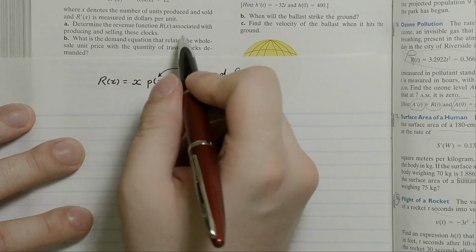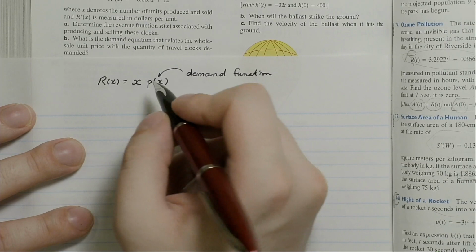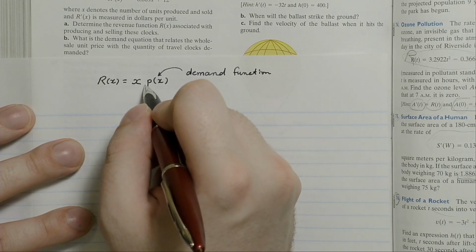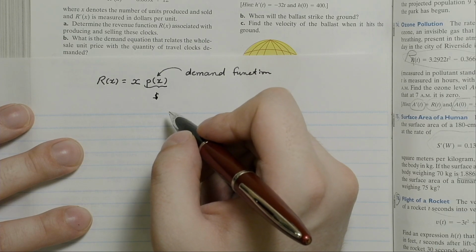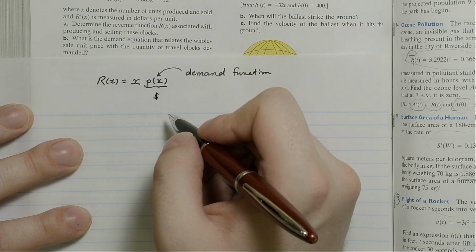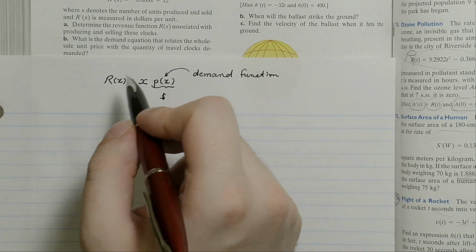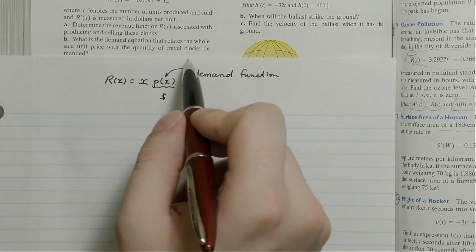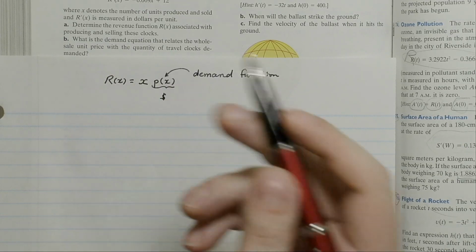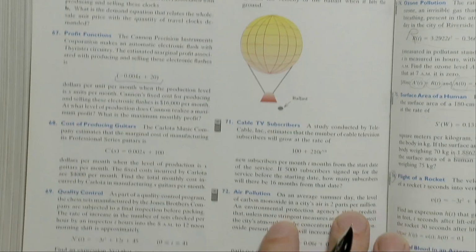So whatever you got here in R(x), you would probably need to factor it so that you had an x out in front. And then this is your demand function, and that's the price that the customers are willing to pay. And then you would have to relate that to the number of travel clocks demanded. Okay? So there's lots of cool different problems in here.